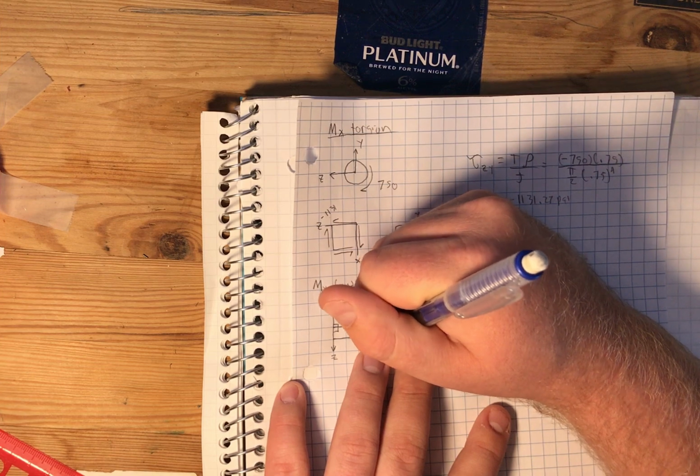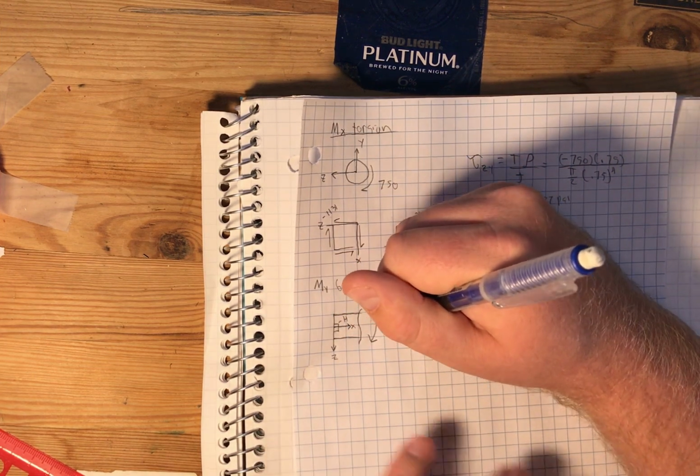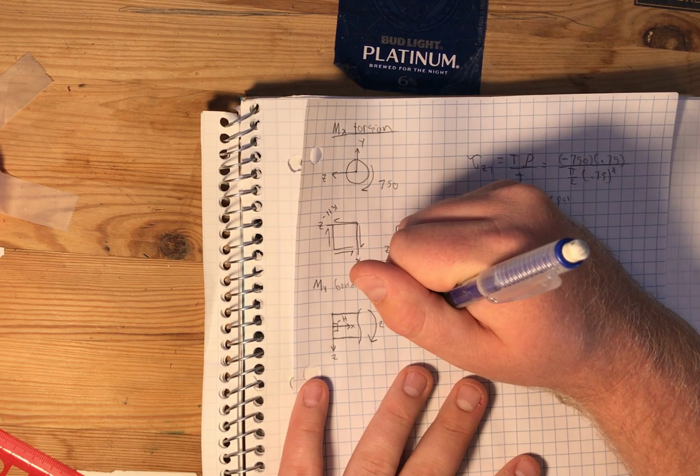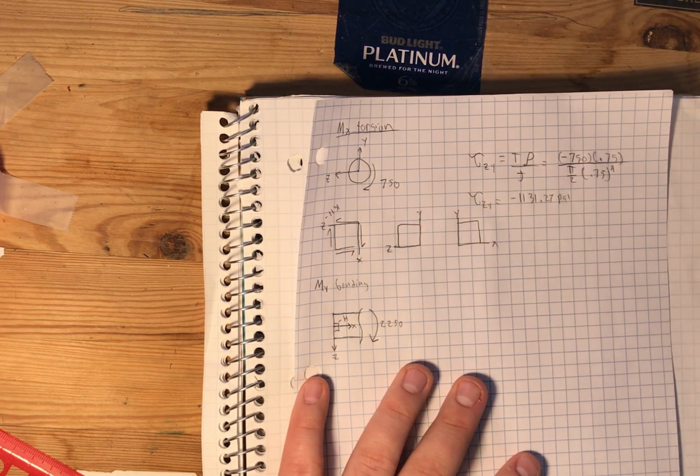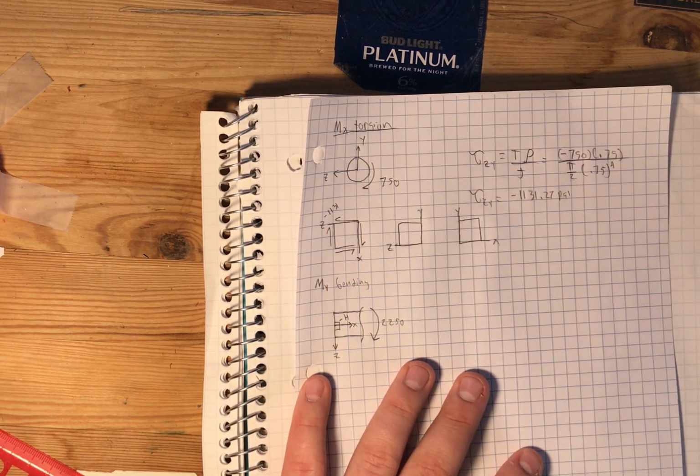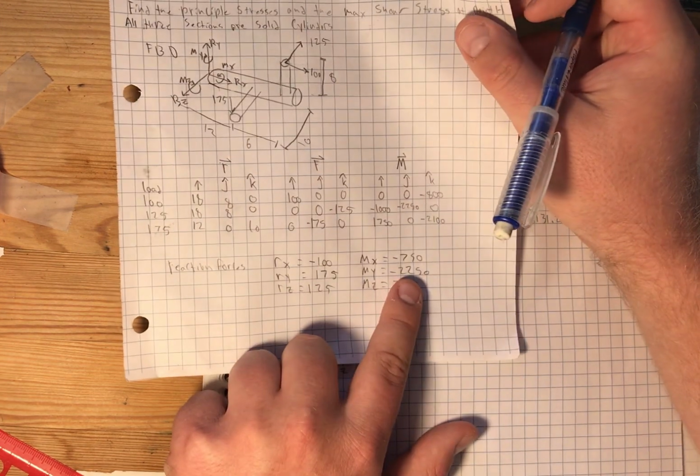And since it's bending, the force is going to be 250, which you found right here.